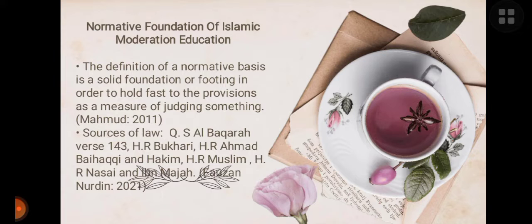We did not make the Qiblat, formerly your direction, except that we may know who follows the Messenger and who turns back. Indeed, changing the Qiblat is very heavy, except for those who have been guided by Allah. And Allah will not waste your faith. Allah is most gracious, most merciful to His servants. Al-Baqarah 143.